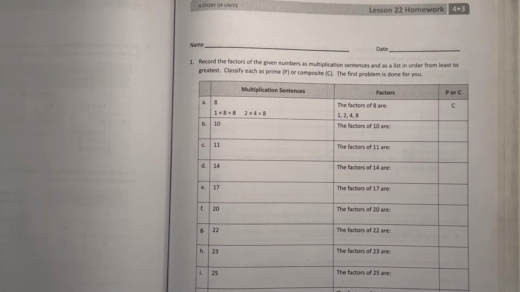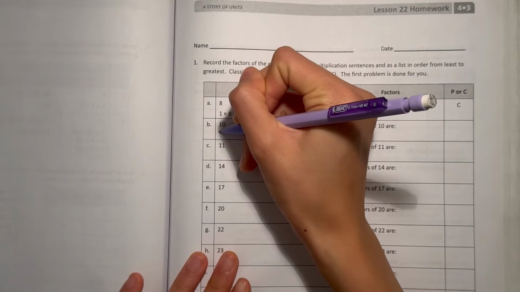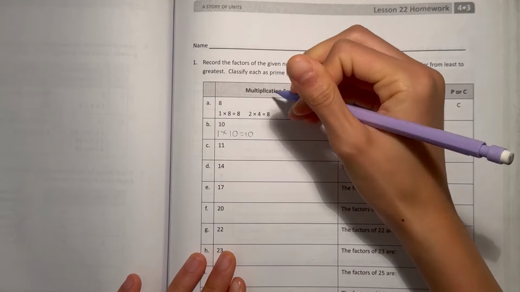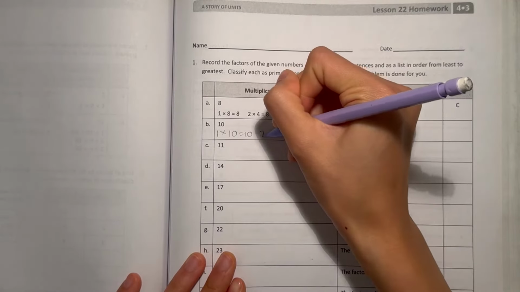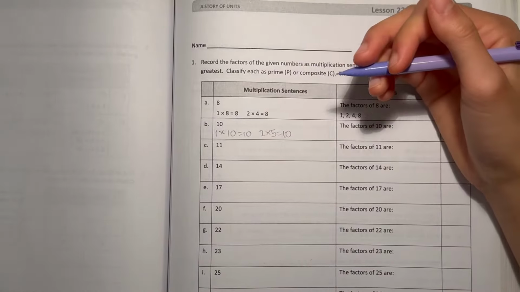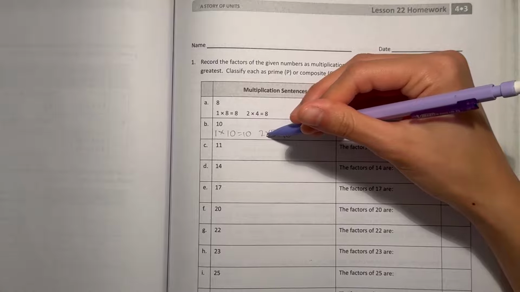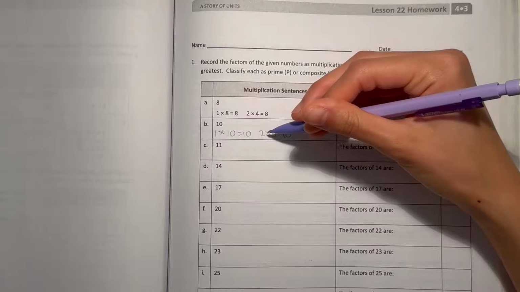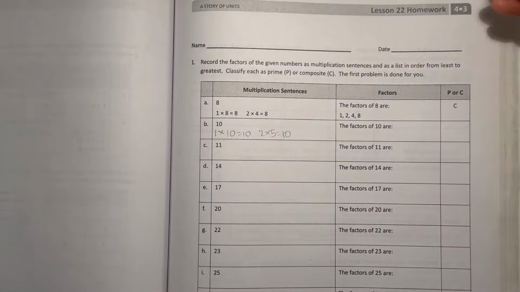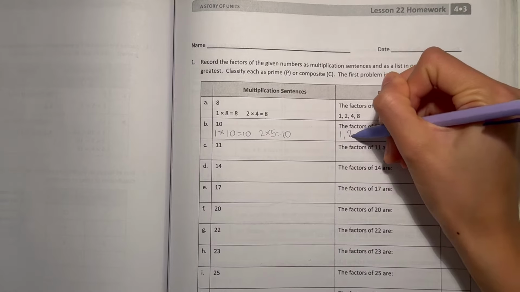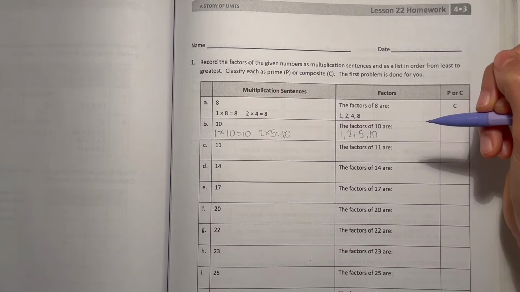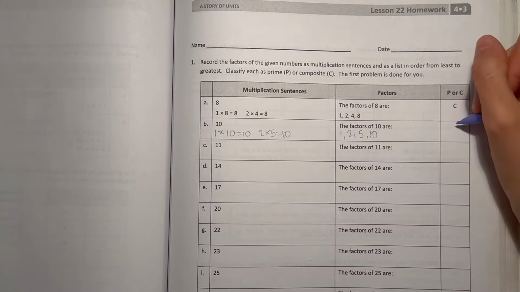So B, we have 10. We always start with 1 because 1 will always be a factor. 1 times 10 is 10. Now we go to 2. 2 can go into 10. That's 2 times 5 equals 10. 3 can't go into 10. 4 can't, 5 can go into 10, but since we already wrote 2 times 5, we don't have to rewrite that. 6 can't go, 7 can't, 8 can't, 9 can't, and 10, we're already at 10. So factors from least to greatest are 1, 2, 5, and 10. Since it has more factors than the number 1 and 10 itself, this number is composite.